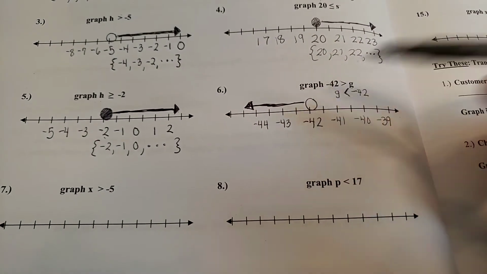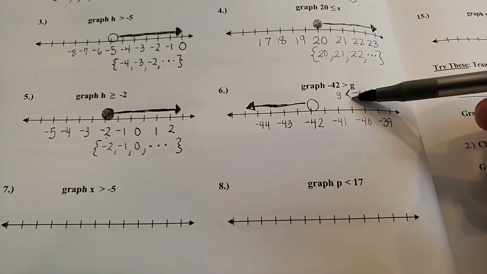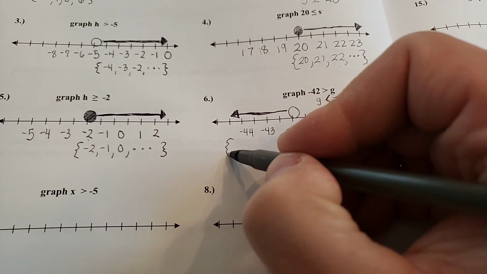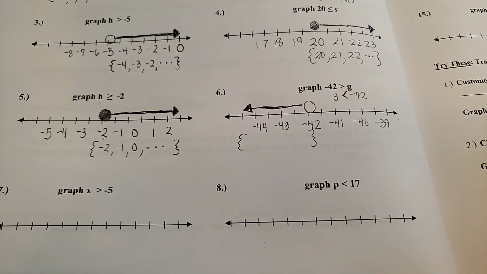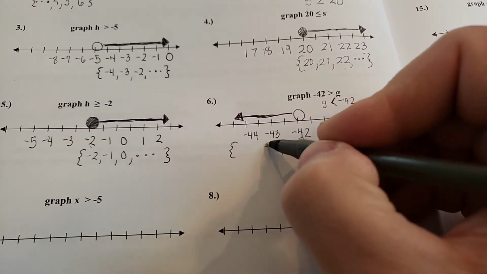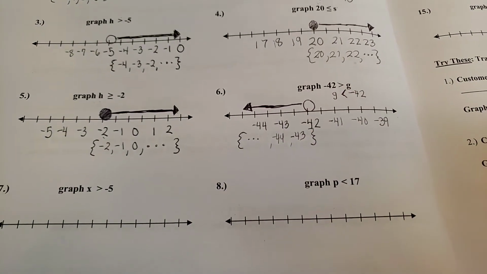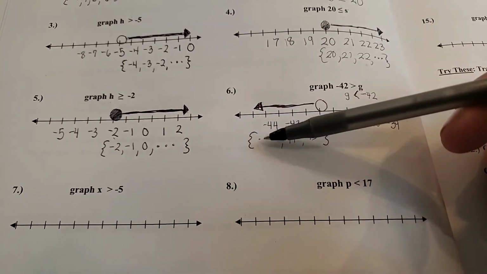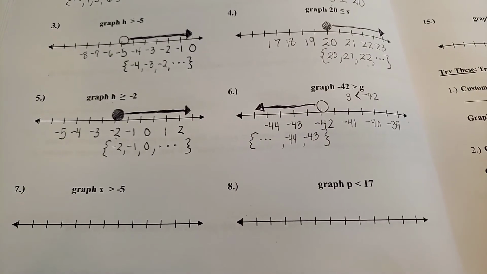Am I going to fill in that bubble? Is there an or equal to here? There is not. So that bubble is going to stay open. So my solution set right below it is not going to include the -42. It's going to have the negative 43, the negative 44. You could even put negative 45 if you're smarter than me, which you probably are. And you can go dot, dot, dot. Again, your dot, dot, dots will always be on the same side as those arrows.